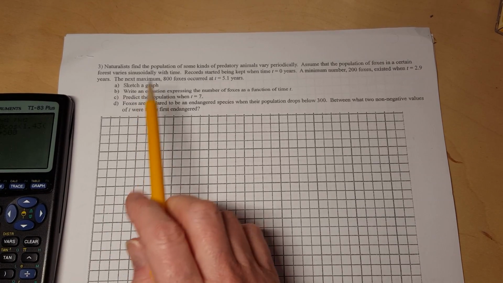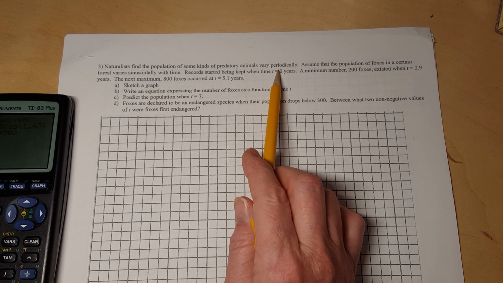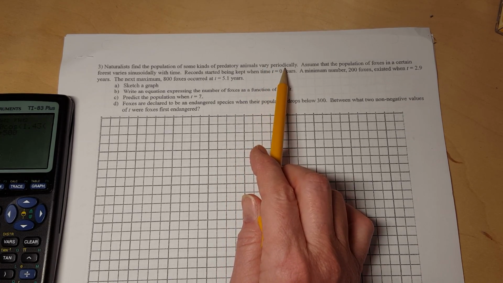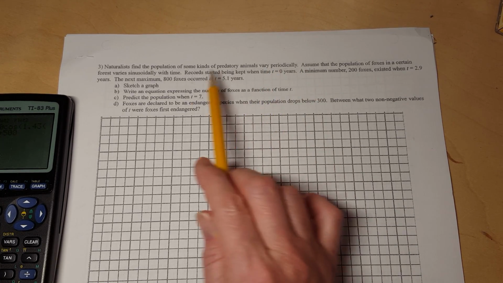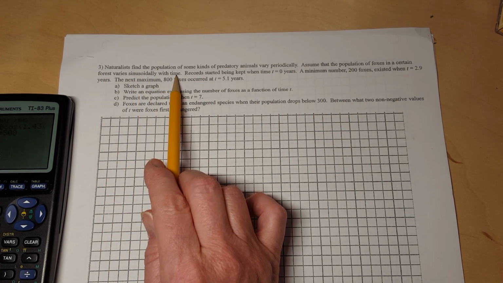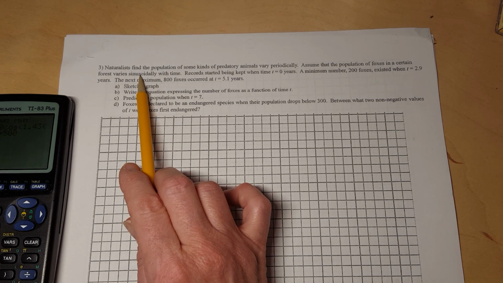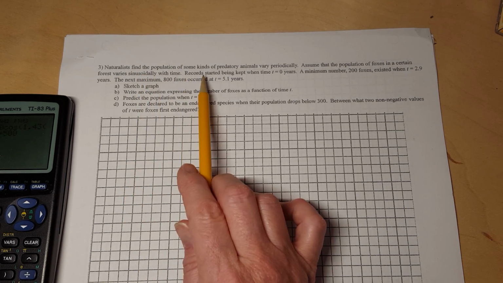For this question, we have a population being studied, and we find predatory animals vary periodically, which means that we're going to have a sinusoidal function. Assume the population of foxes in a certain forest varies sinusoidally with time. So we're going to have either a sine or a cosine function that we write. Sinusoidally means sine or cosine.